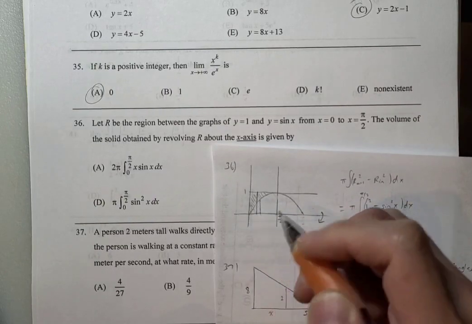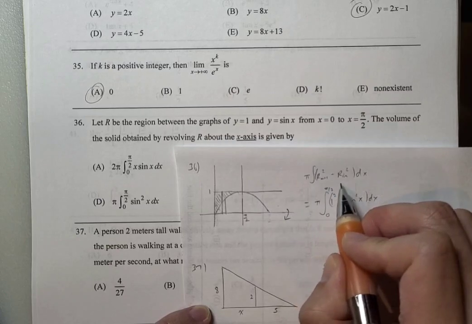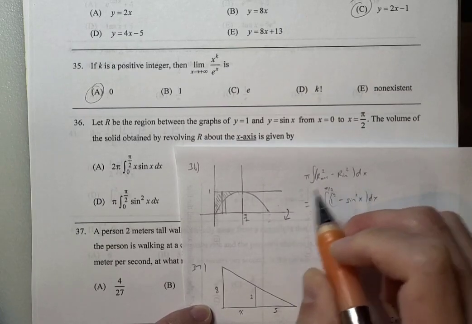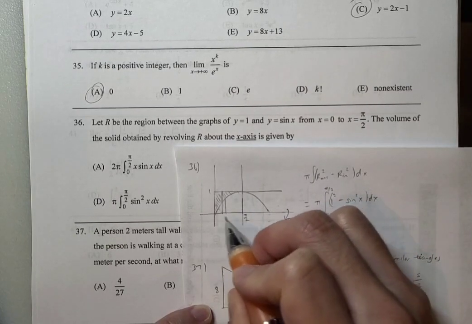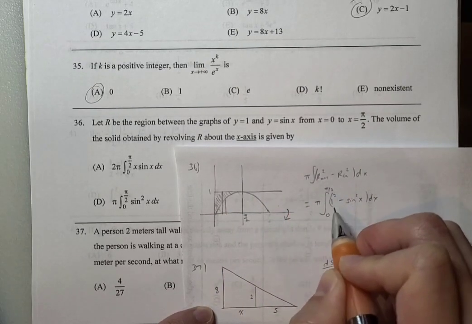R in is the short one, okay? So volume is pi integral of r out squared minus r in squared dx. Okay, so limits of integration are from 0 to pi over 2. That's where our region lies in terms of x. So 0 to pi over 2.